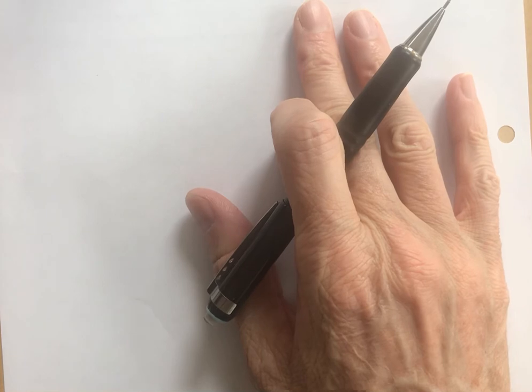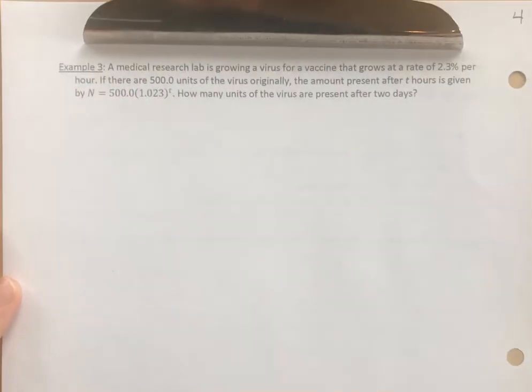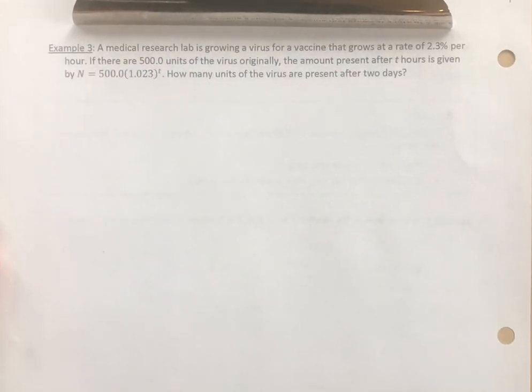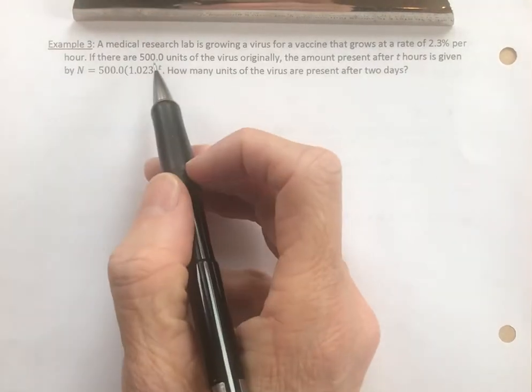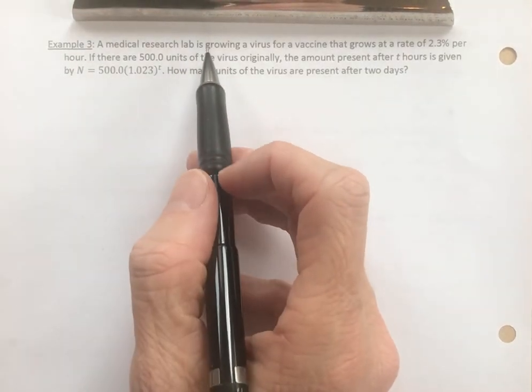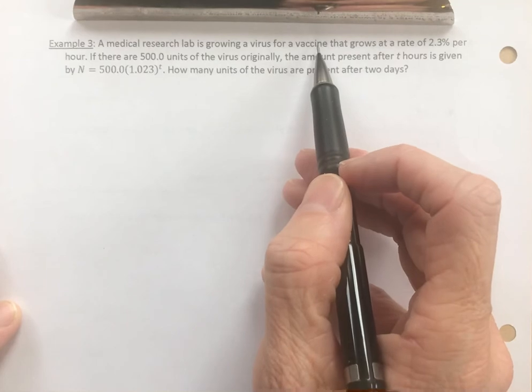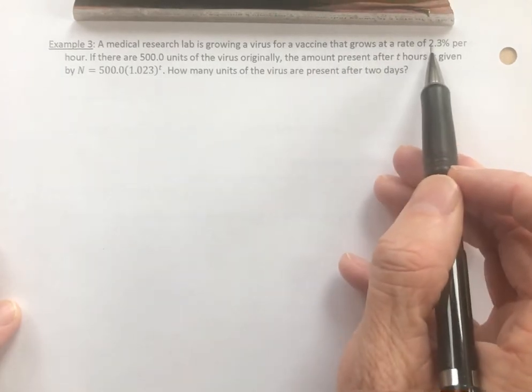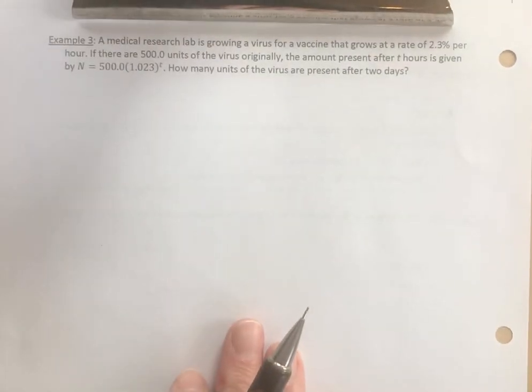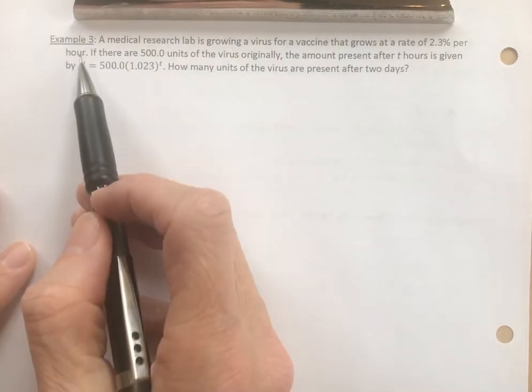Okay, one more example. This one's going to have a real-life application using an exponential function. A medical research lab is growing a virus for a vaccine that grows at a rate of 2.3% per hour.